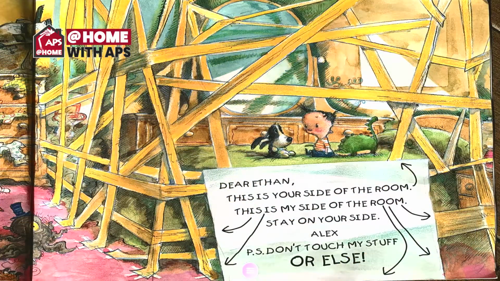Dear Ethan, this is your side of the room. This is my side of the room. Stay on your side. Alex. P.S. Don't touch my stuff or else.